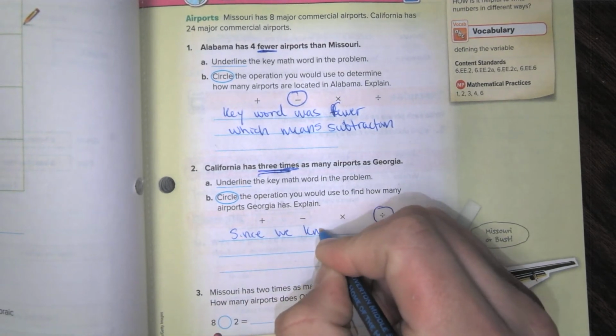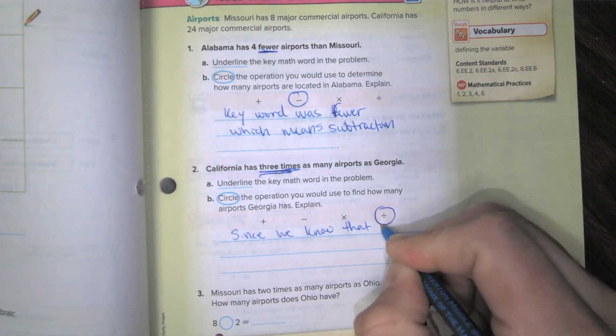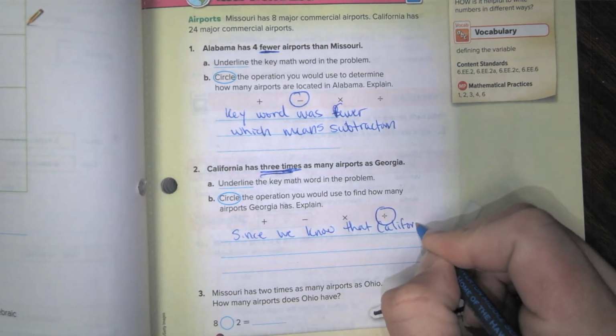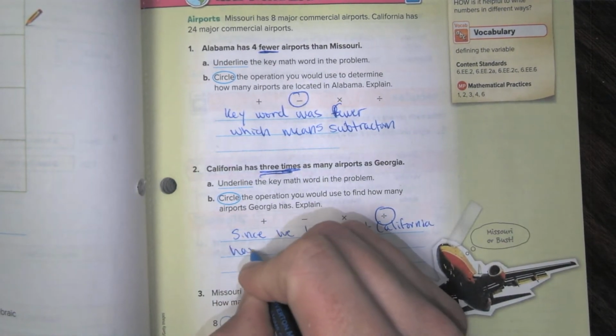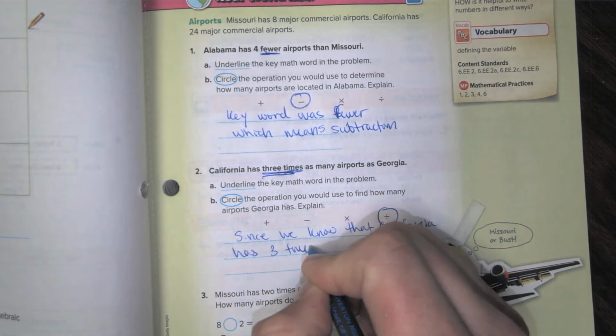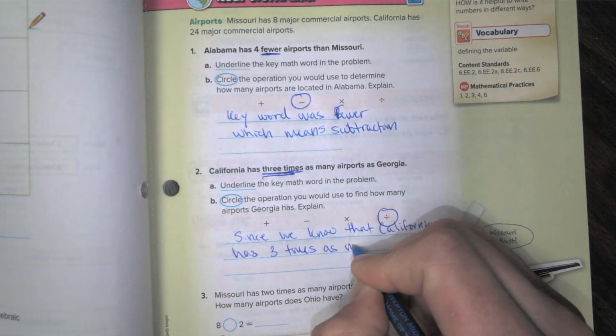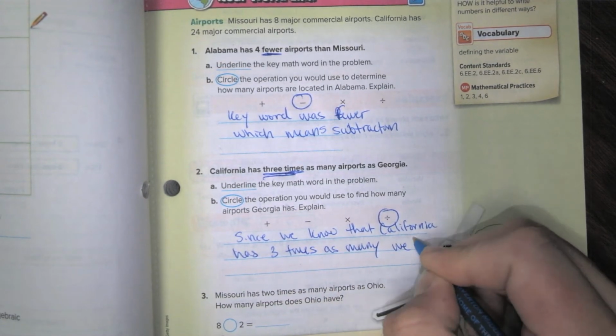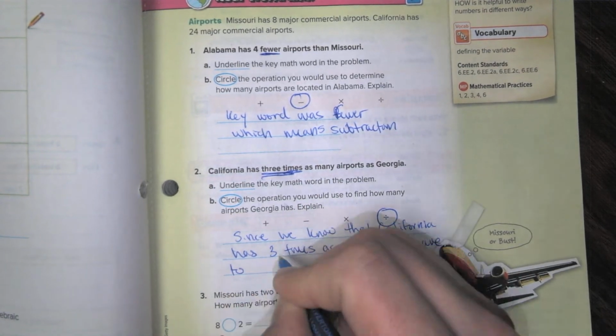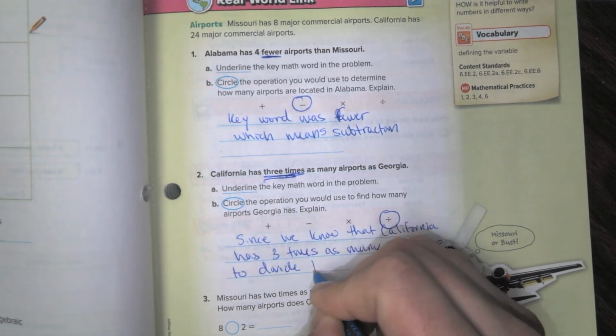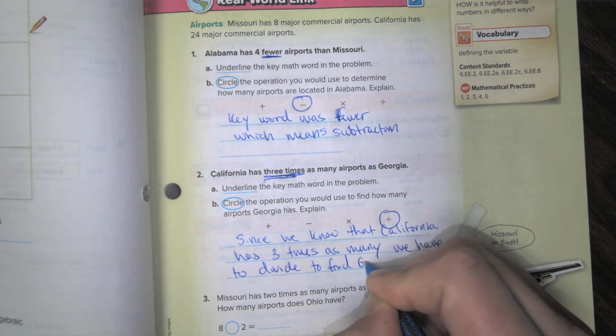Okay? So since we know that California has 3 times as many, we have to divide to find Georgia's.